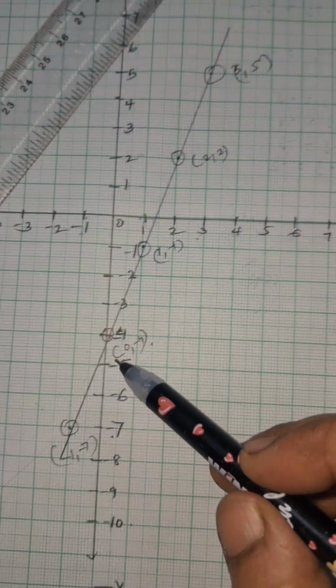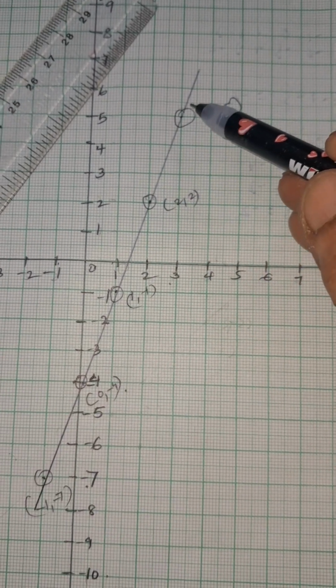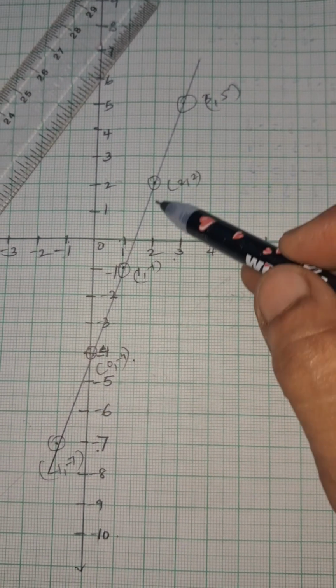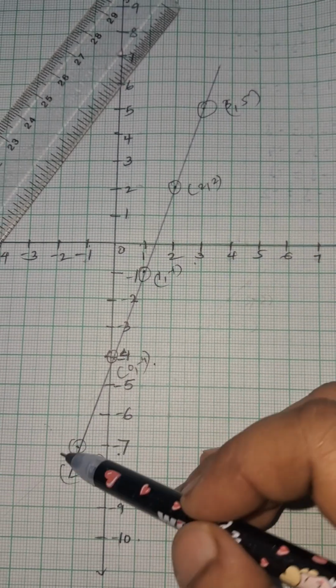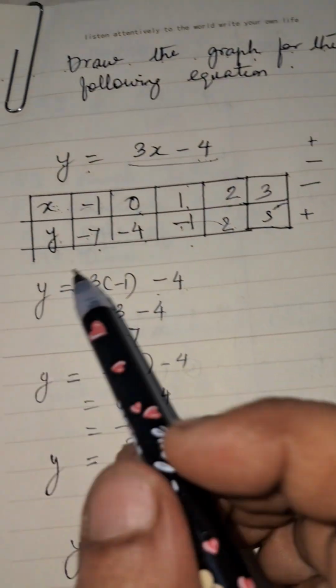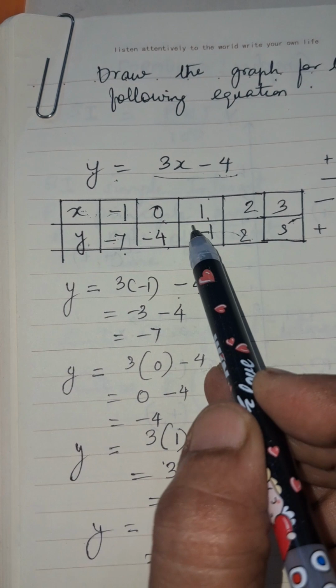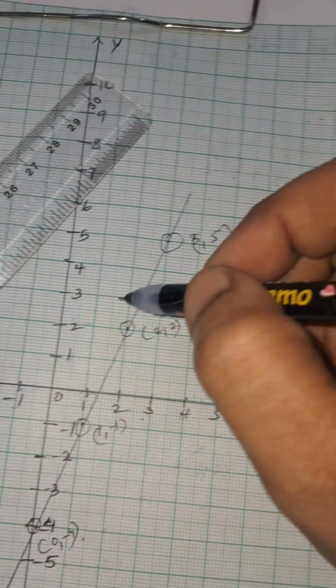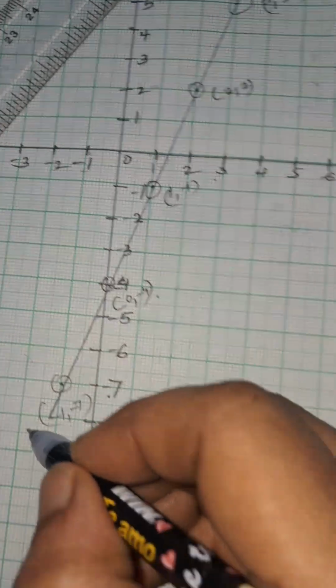I have drawn a line joining all the points that I have. These are the 5 points, 1 2 3 4 5, and I have taken 5 values. I should take a minimum of 4, and I have taken a maximum of 5. Now we have to have a line here.